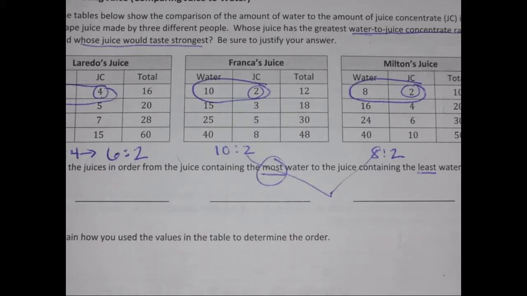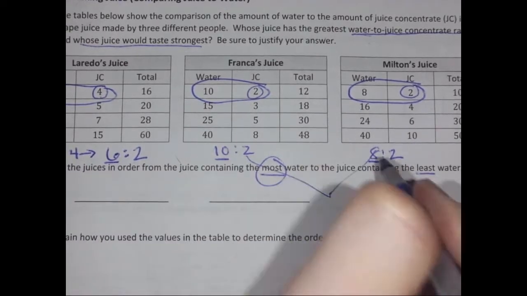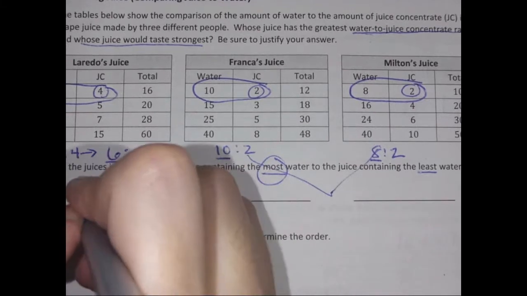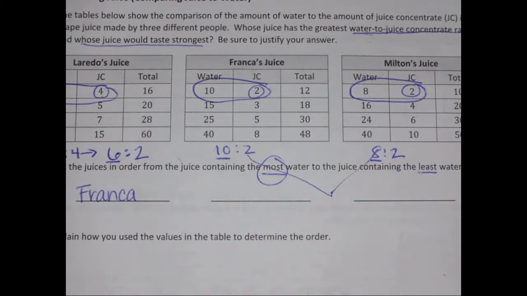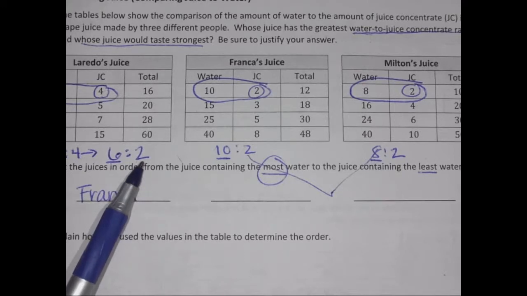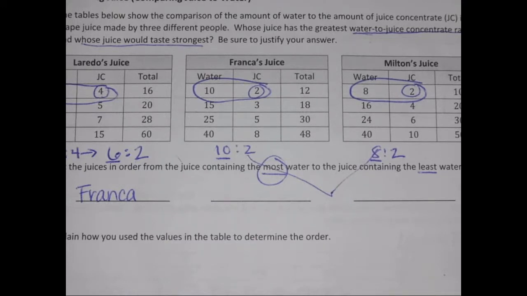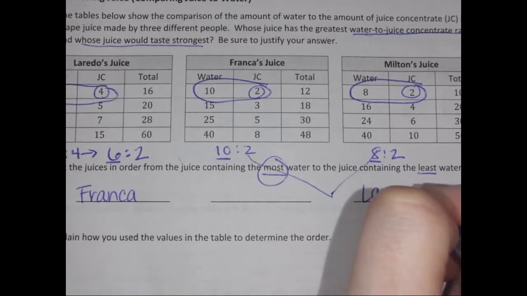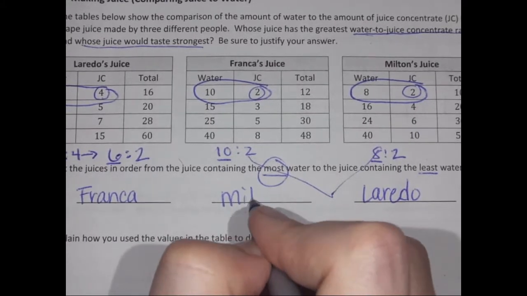You can say 1, 2, or 3. Franca. Who has the least amount of water, Leilani? Okay. The ratio is water to juice concentrate. Water to juice concentrate. It's Laredo's. Laredo has the least. He has 6 cups. Franca has 10, and Milton is right in the middle with 8.